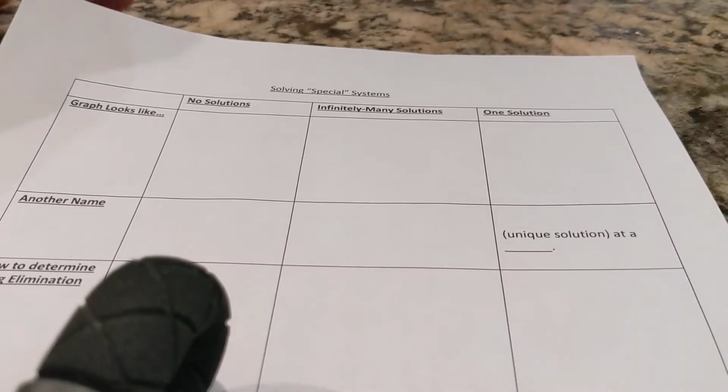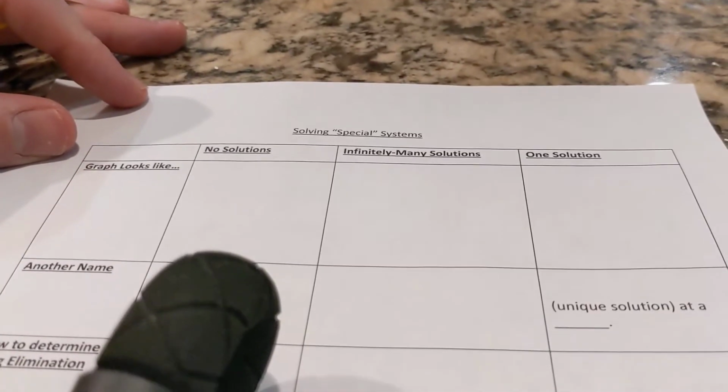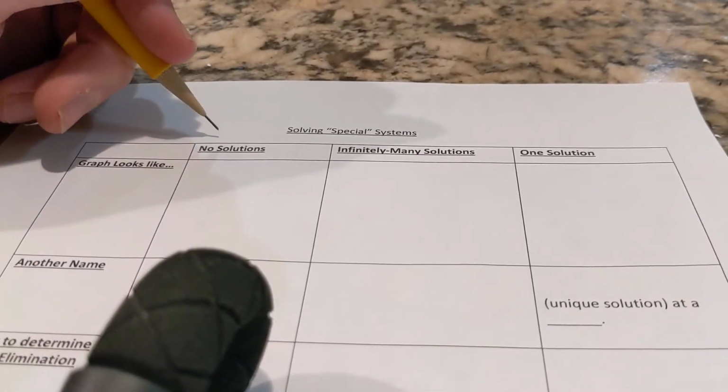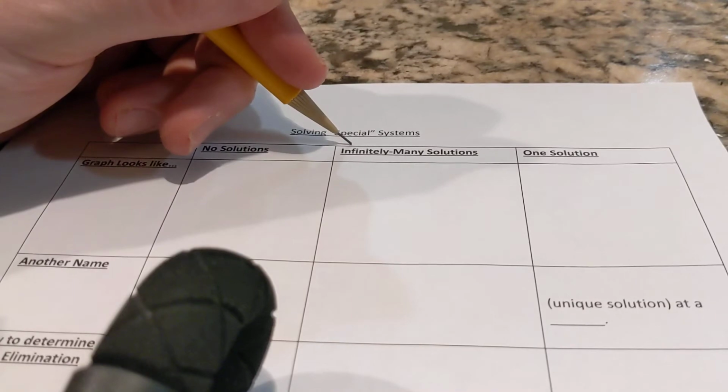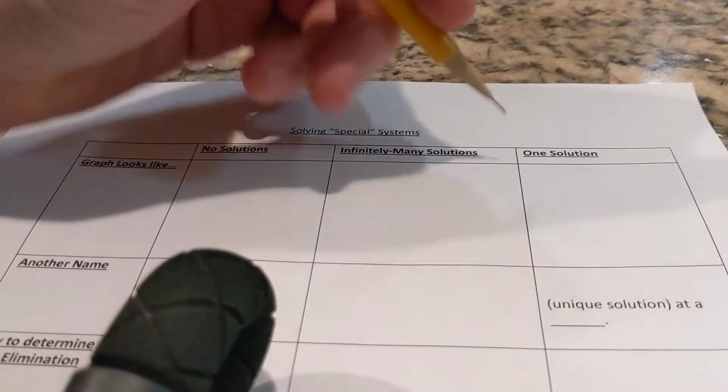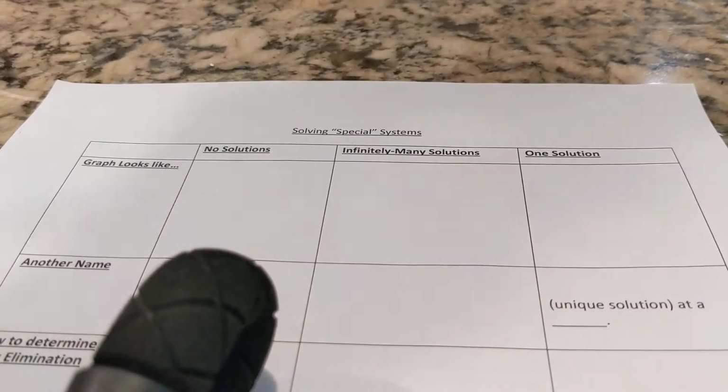Okay, solving special systems of equations. By special systems of equations, we mean no solution and infinitely many solutions. The not so special one is one solution.